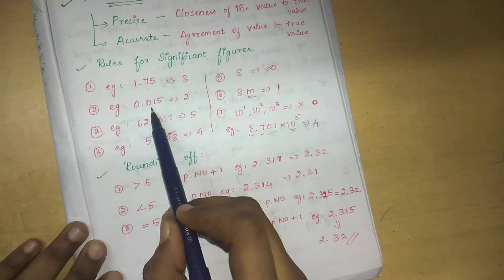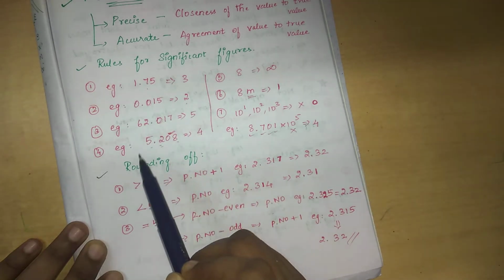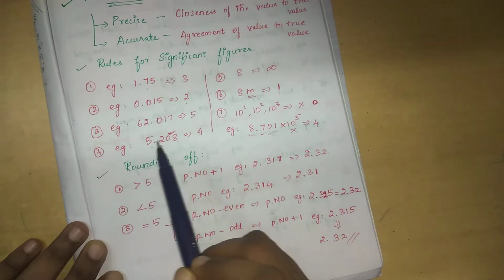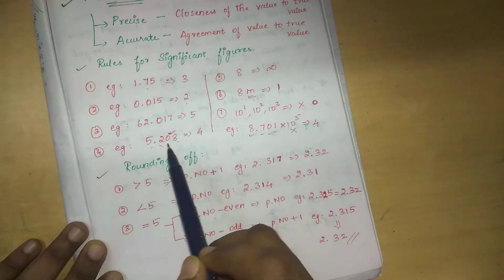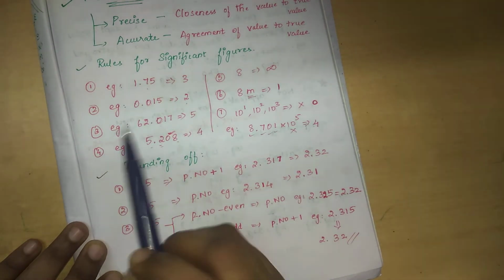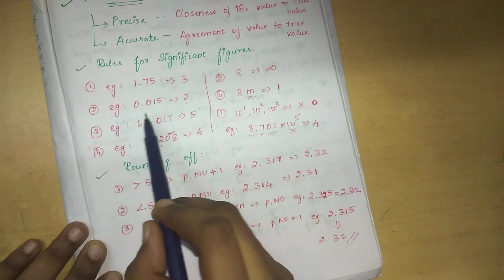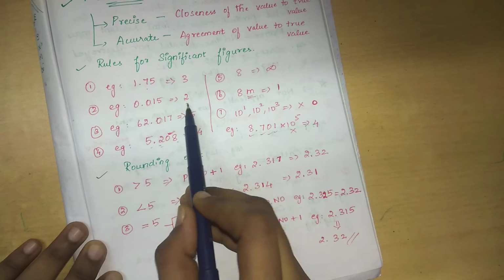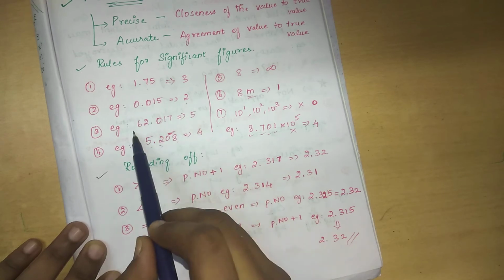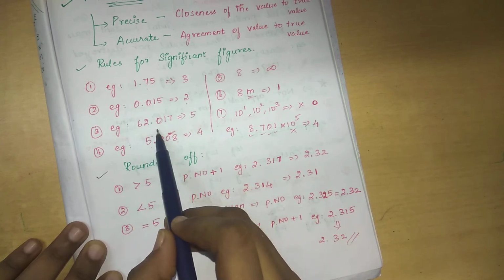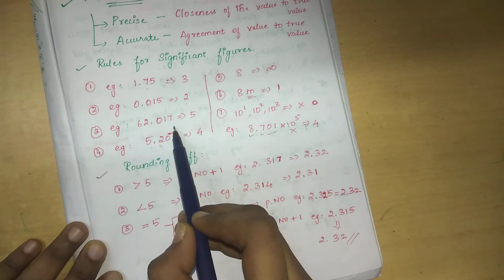This 0 is insignificant. All the zeros to the right of the decimal point and also to the right of a non-zero constant are significant. It is only to the right of the decimal point and not to the left of the non-zero constant. So here only two significant figures. In this number 62.017, it has 5 significant figures.